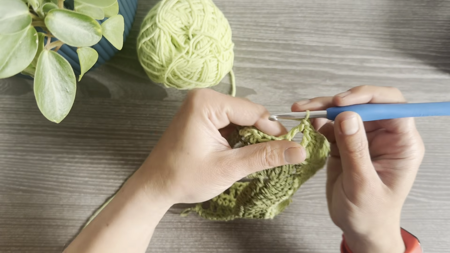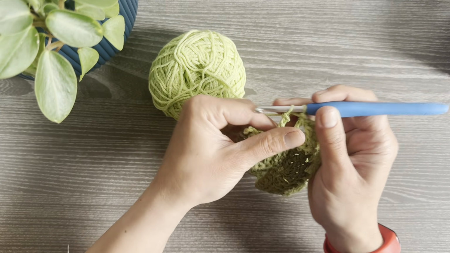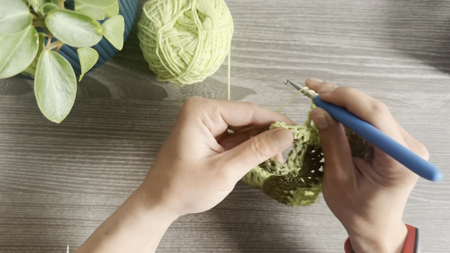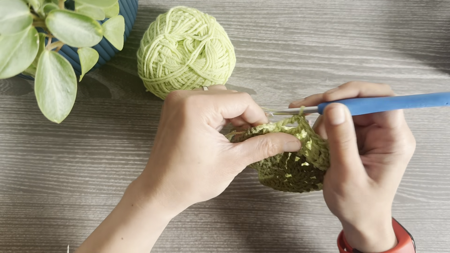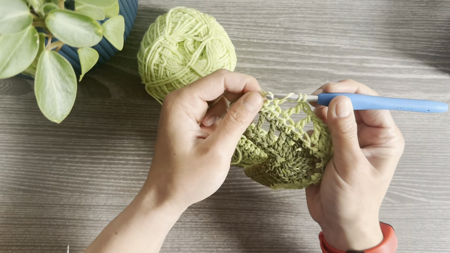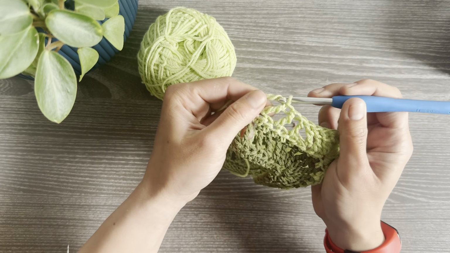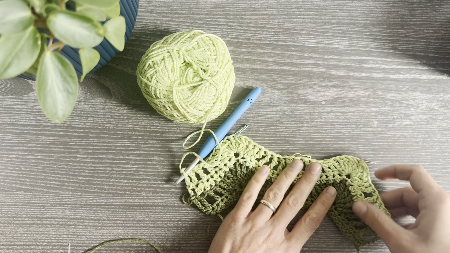And because we are adding 2 stitches per each segment, I do suggest to work many rows in between the increases, so not to increase that often, because otherwise it might curl your work.